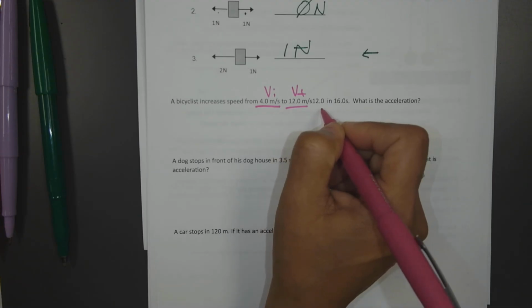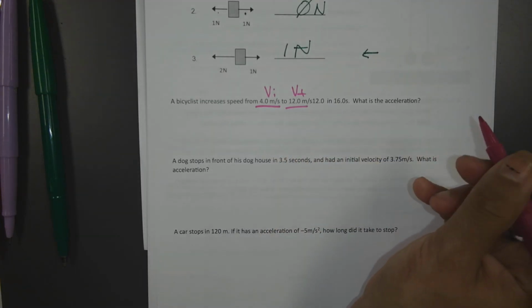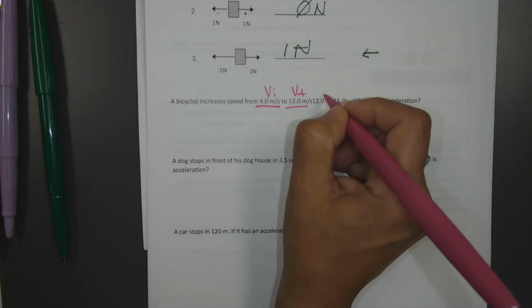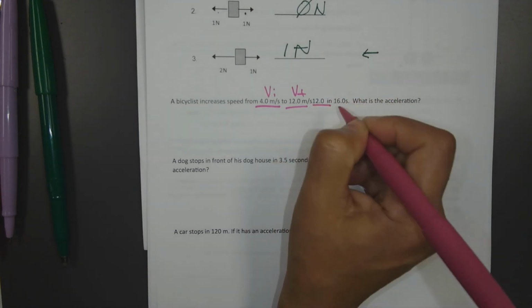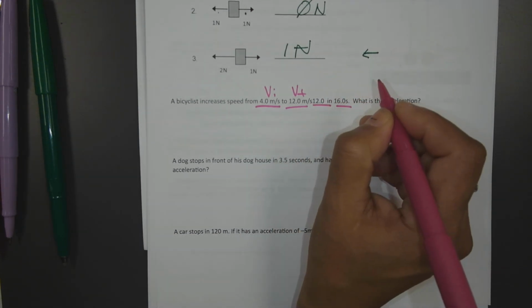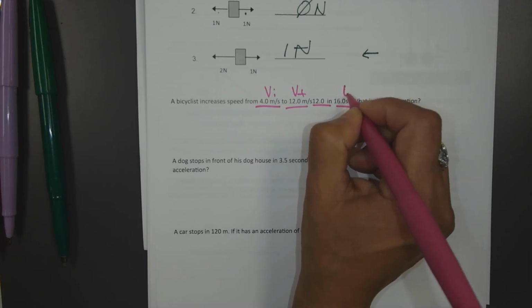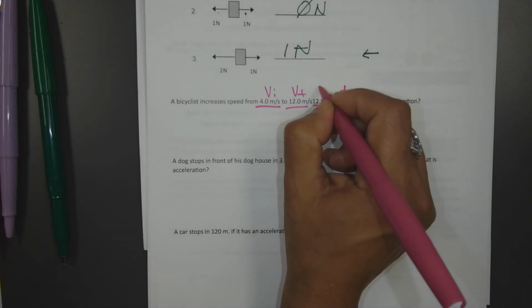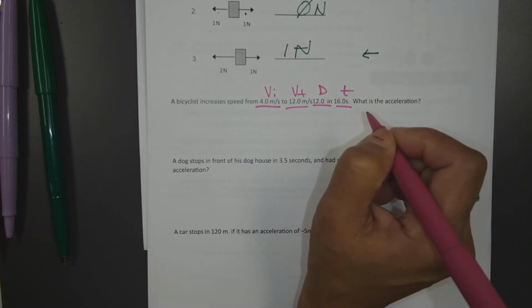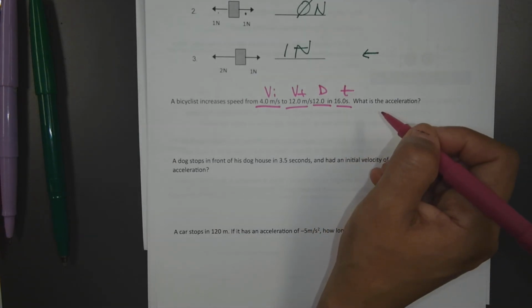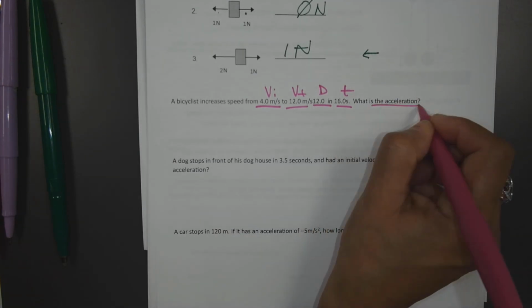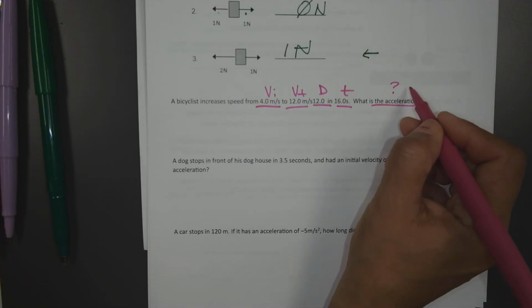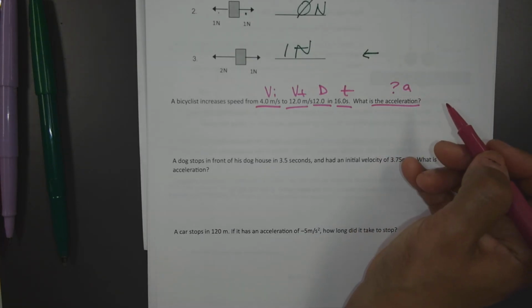It took 12 inches over here in 16 seconds. So let's say this is my time and this right here is my distance. A horrible distance, 12 inches. What is the acceleration? A is what I'm looking for.